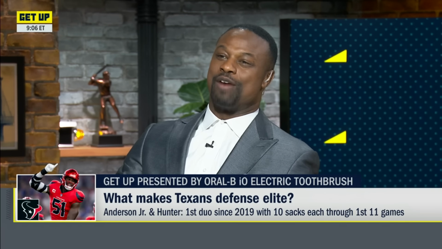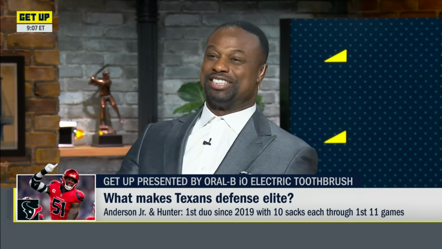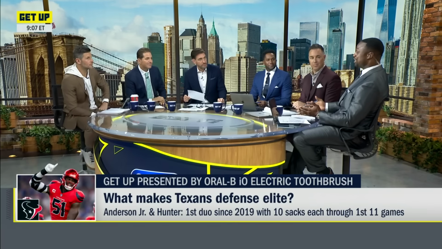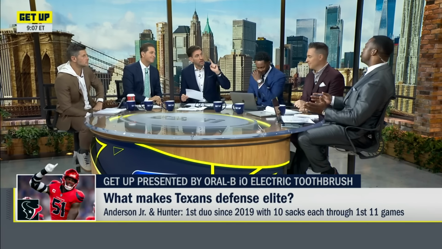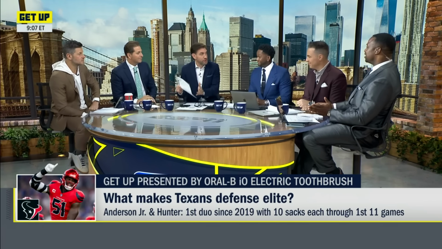Because you have no respect for the wide receivers on the other side. Fair point. Because you're matching up a safety 10 yards off with a guy that's getting a free release. You have absolutely no respect for that. That brings us to the second point.